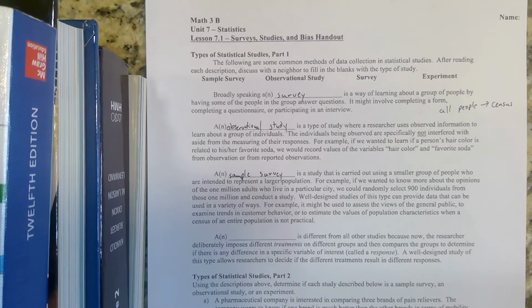Well-designed studies of this type can provide data that can be used in a variety of ways. For example, it might be used to assess the views of the general public, to examine trends in customer behavior, or to estimate the values of population characteristics when a census, there's that word, of an entire population is not practical. And very typically, the census is not practical. It takes way too much time and costs way too much money.